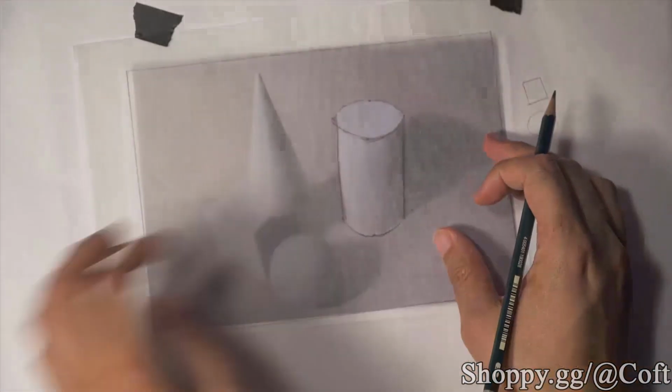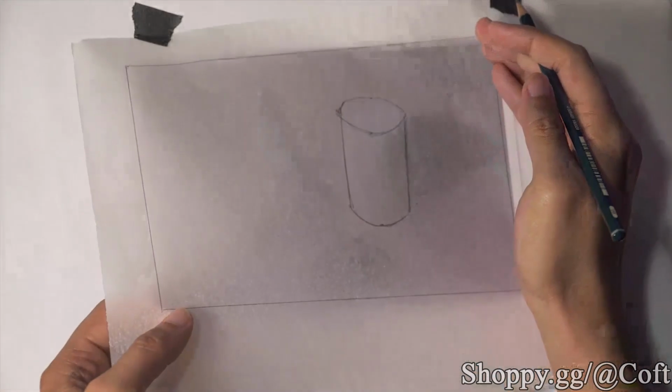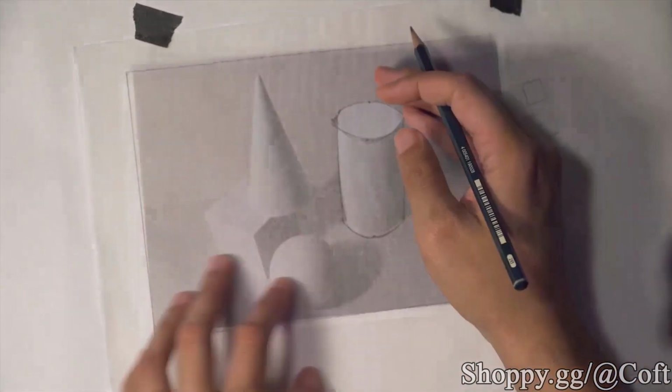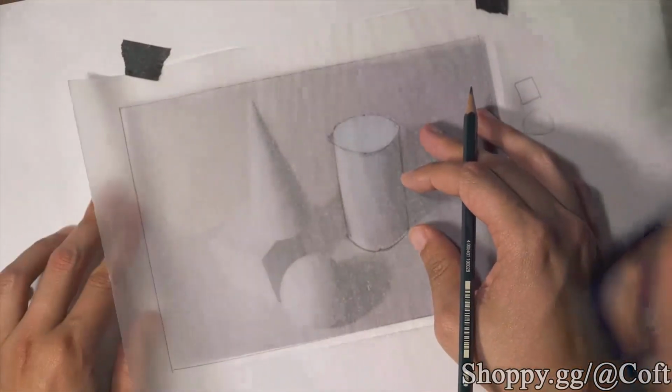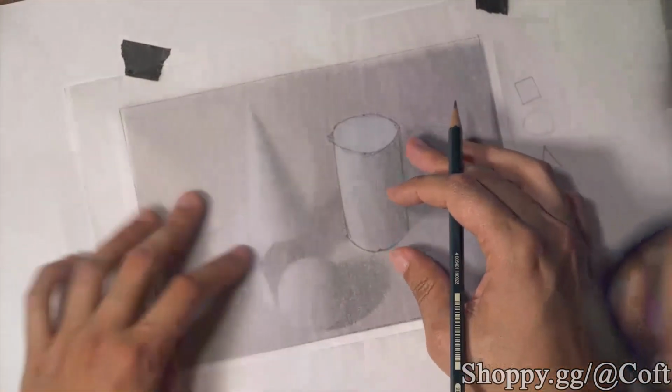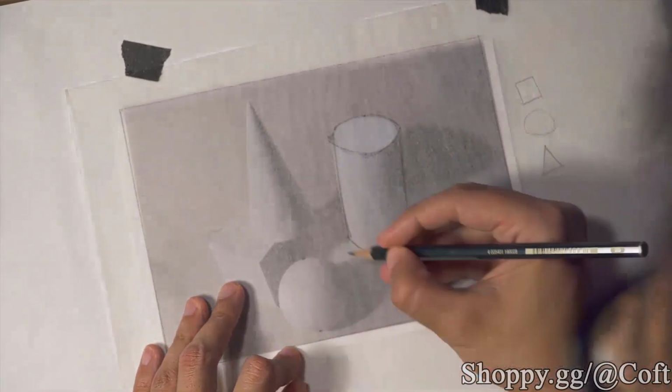Try not to blaze through this, and make sure you take your time in thinking about what shapes and lines to use. Remember, the point of this exercise is to find efficient ways in order to make complex subjects or complex scenes and try and find ways to simplify them.